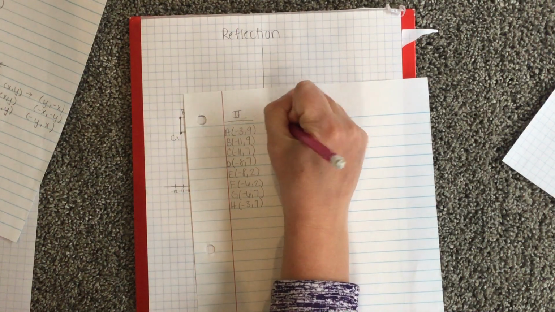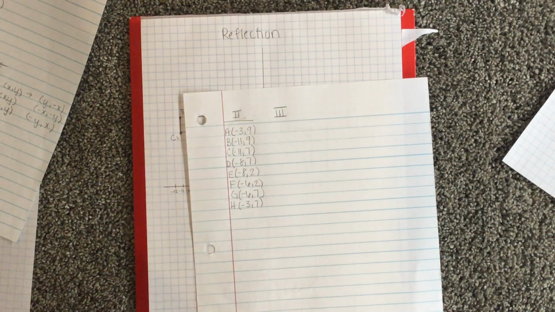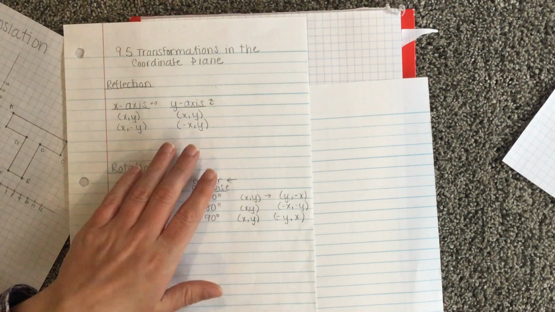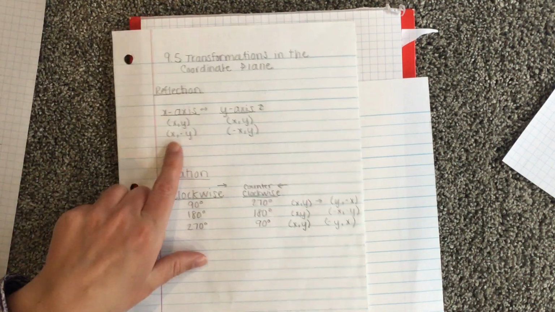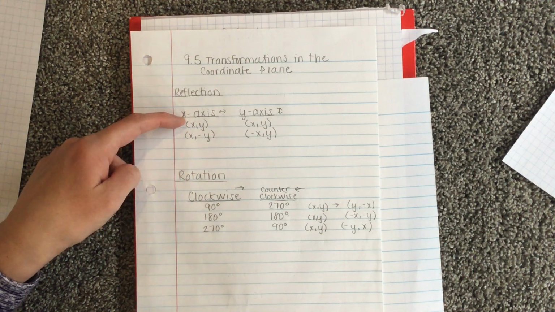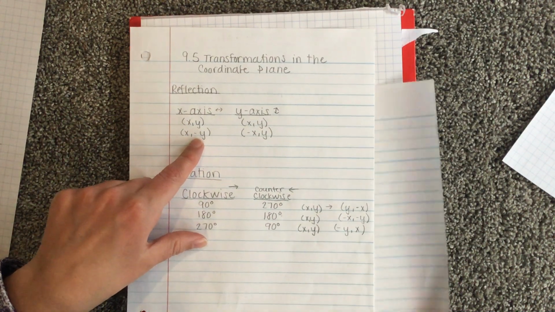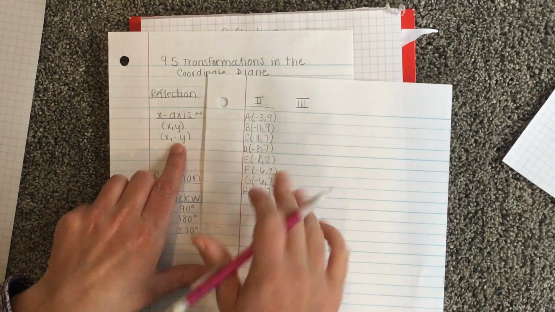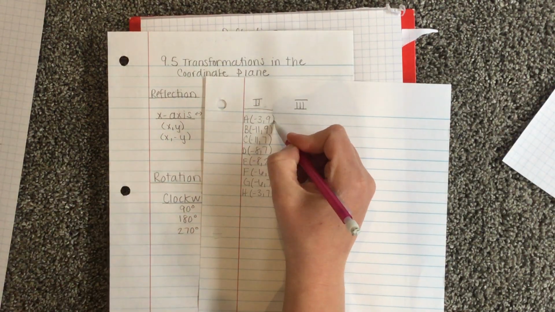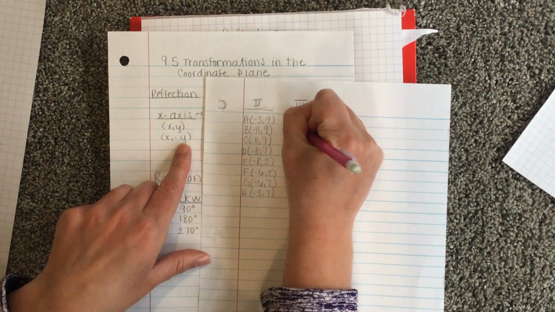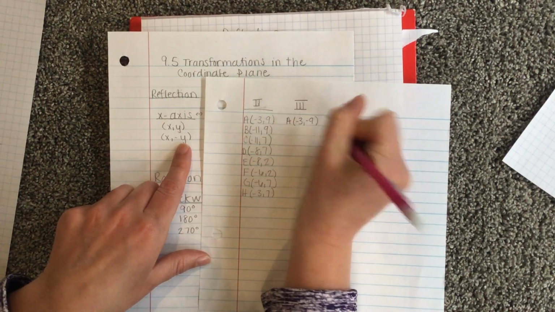So I'm going to put the third quadrant's Roman numerals here, just on a scratch piece of paper. If I'm reflecting over the x-axis, and this is the original ordered pair, I must take the opposite of the y. Okay, so I'm going to take the originals. This is the new original, and I need to take the opposite of the y term. So the new A will be negative 3, negative 9.